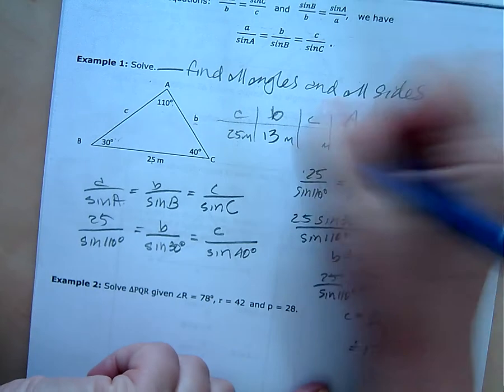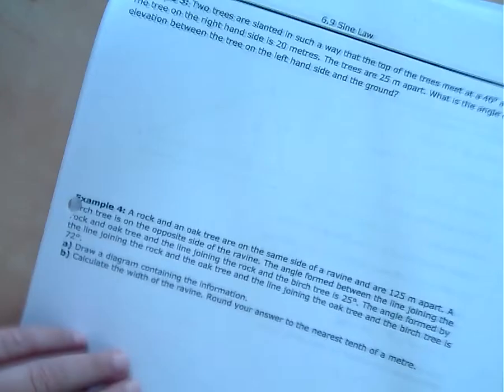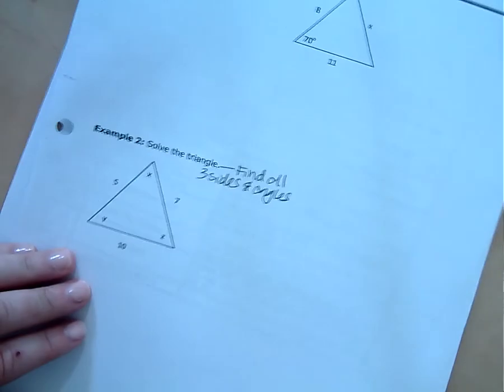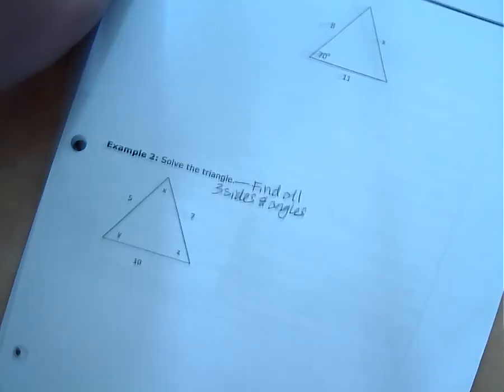So I'm going to make that 17, and there I'm done. Okay? So now let's try another one. Before we get into word problems, let's try this one.